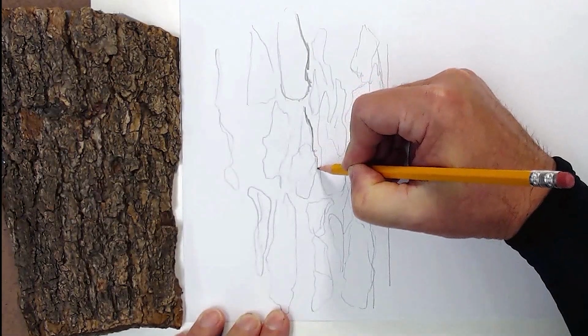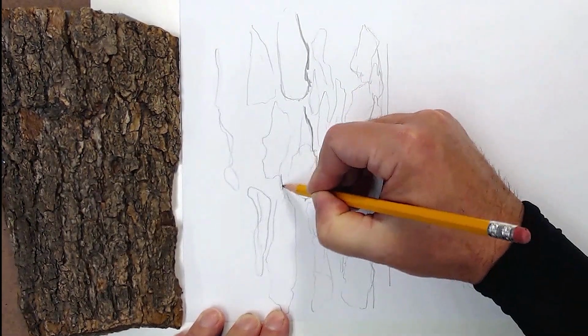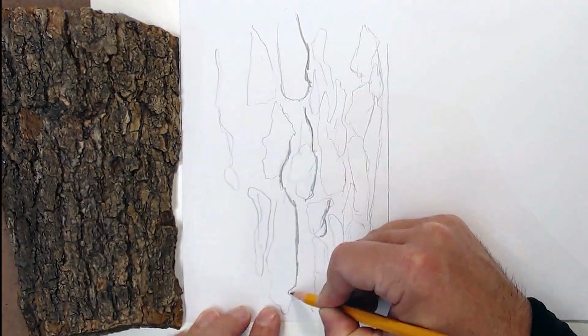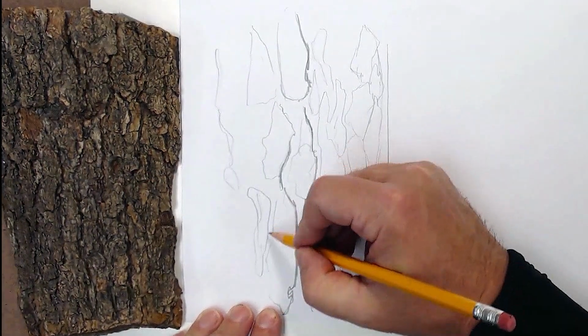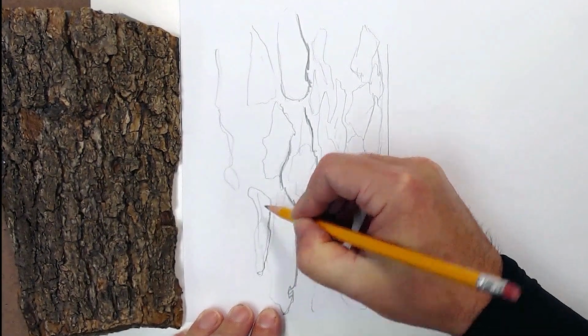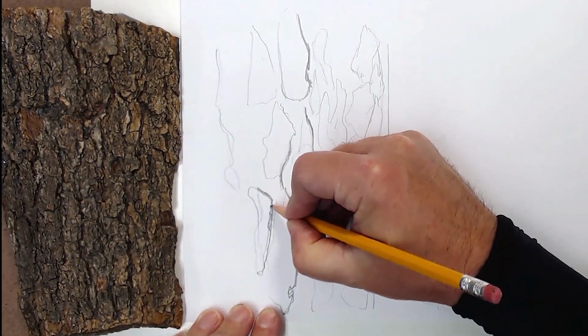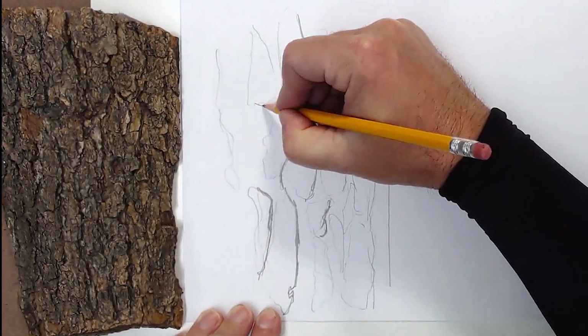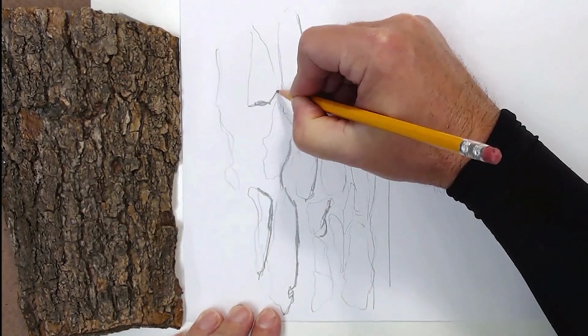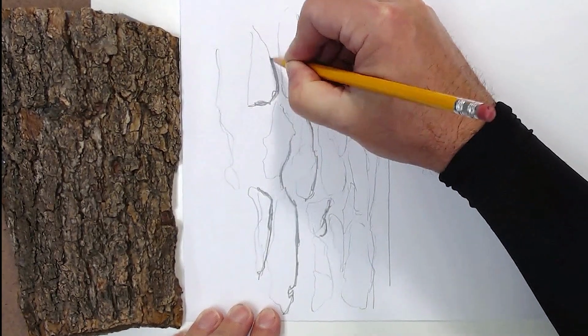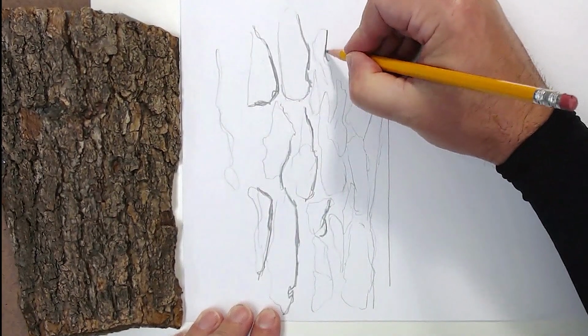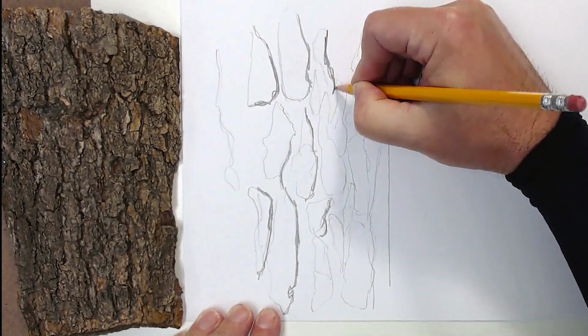So I might emphasize that a little bit. Get these main ones out. And you'll see that this is almost like a fractal in that it just gets smaller and smaller and smaller, and yet stays the same all the time. As small as it gets, it's just the same version of itself.